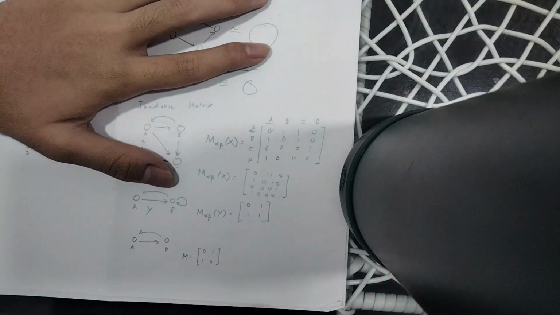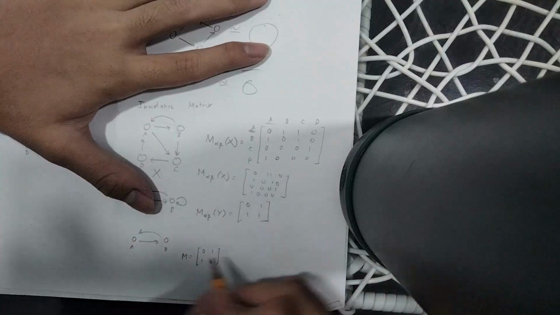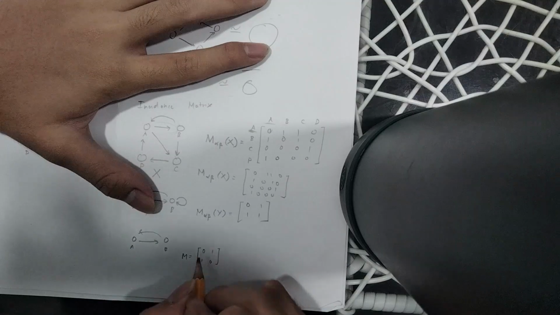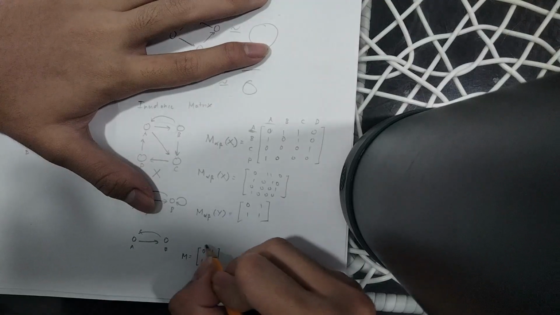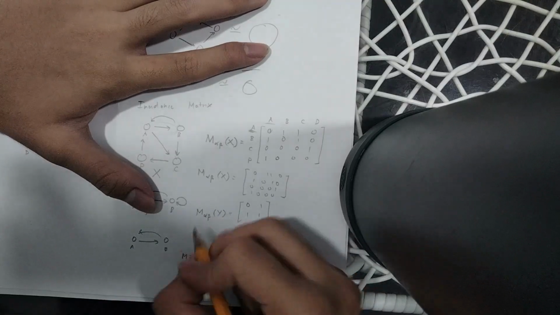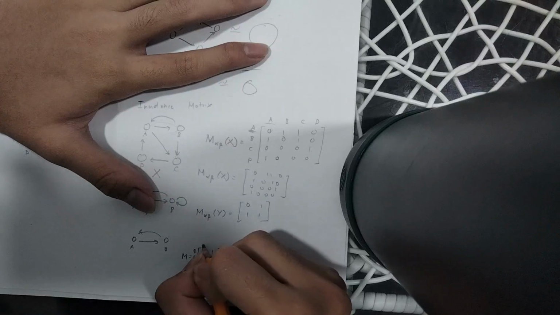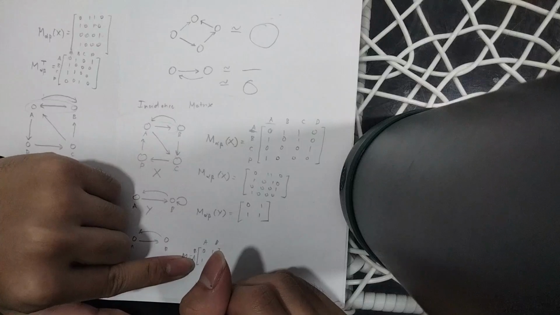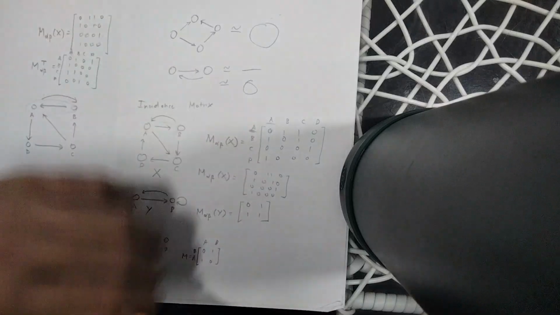But I want to switch the convention a little bit so that you guys can see this. I'm gonna put the ones along here. So this is gonna be BA, and then this is AB. I'm gonna establish BA and then AB. You guys will get a diagonal matrix, an identity matrix.